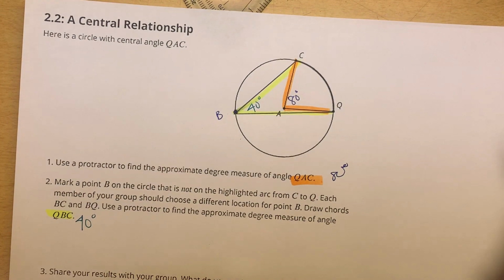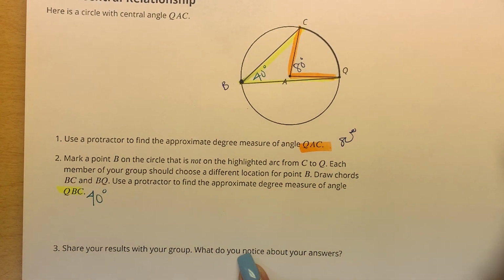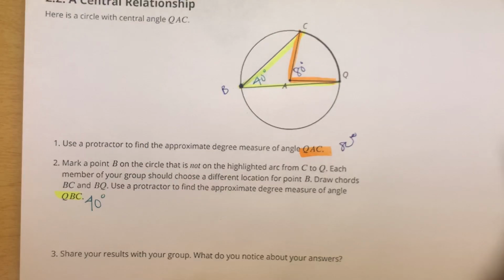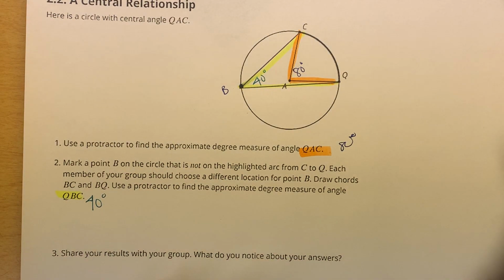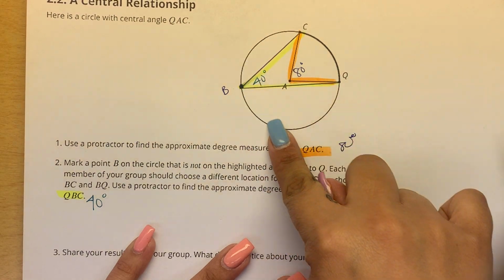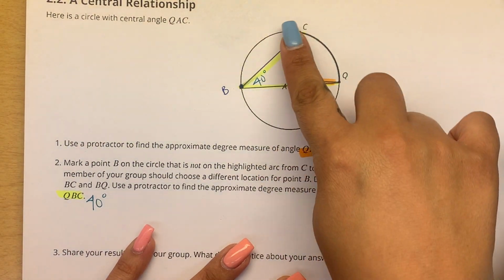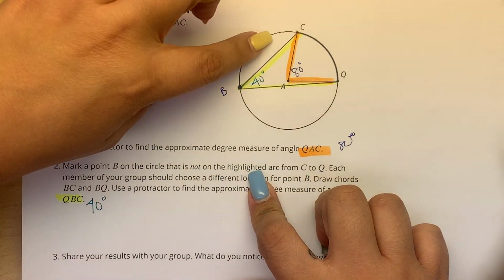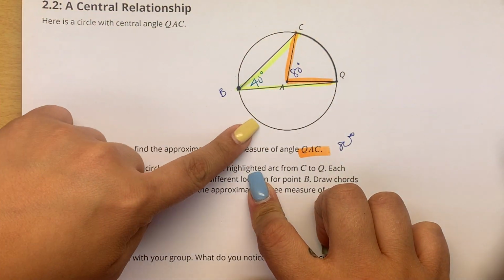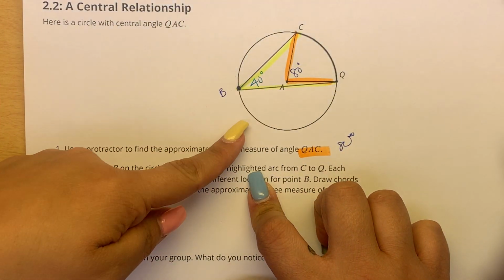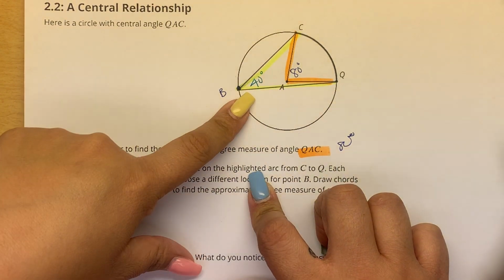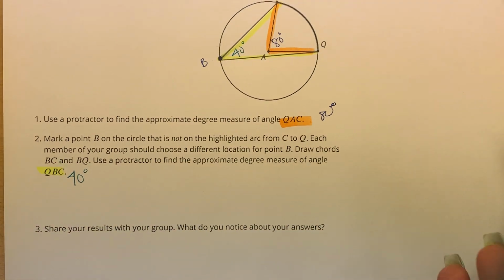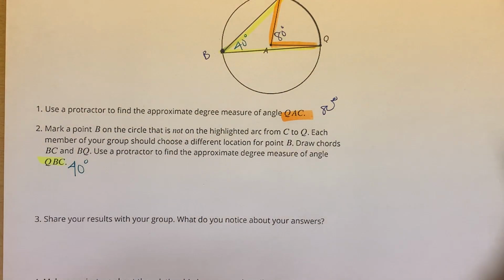Next, it says share your results with your group. What do you notice about your answer? What you would have noticed, and what you can do by yourself if you want, is that it doesn't matter where you put B. The measure of angle QBC, whether the vertex is sitting over here, over here, or directly in line with A, is always going to be about 40. That's what you would have realized if you were in class with me doing this.